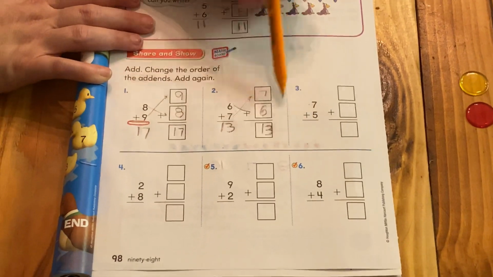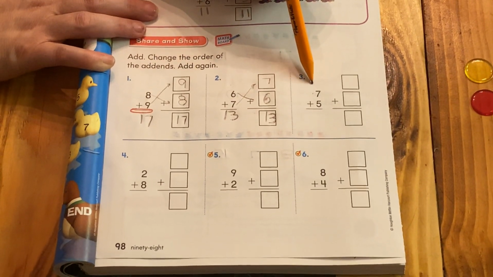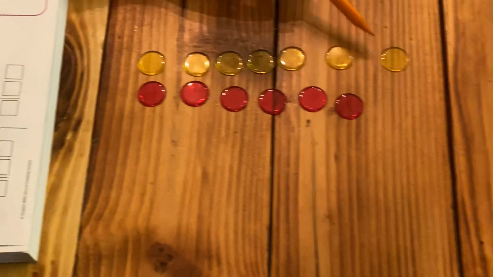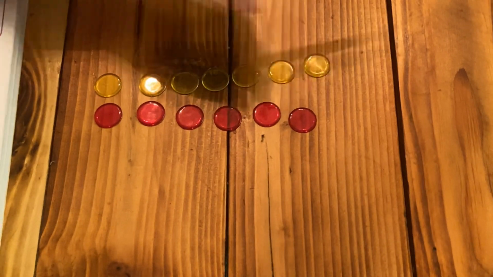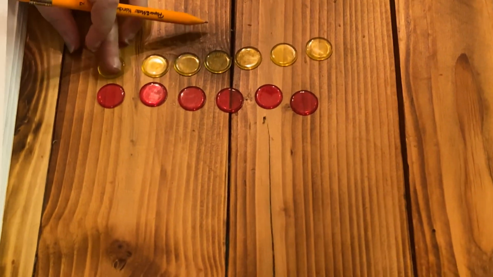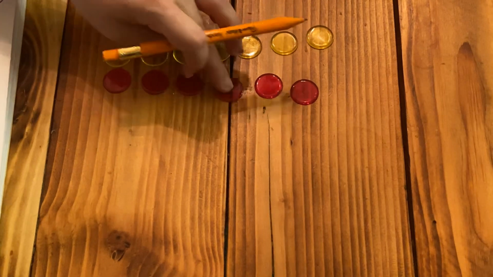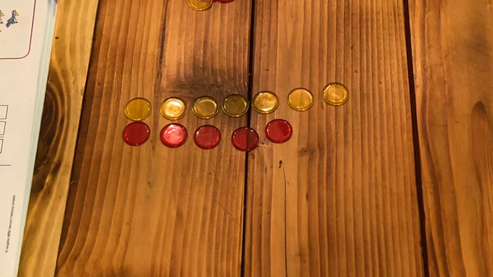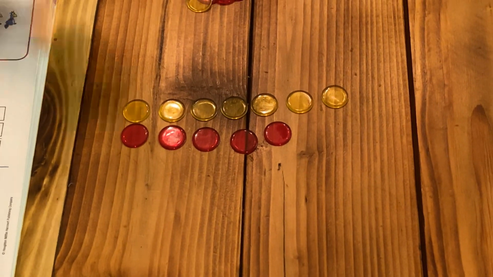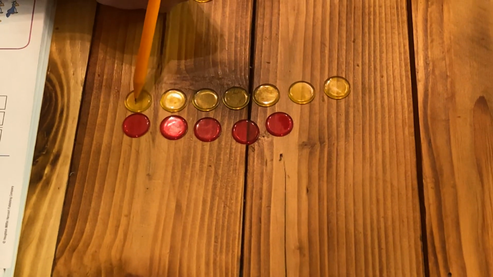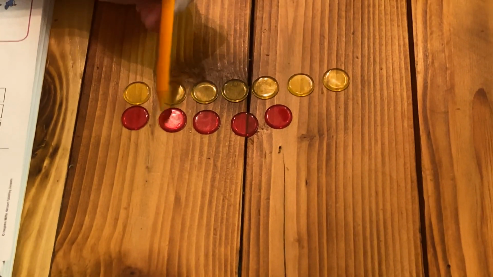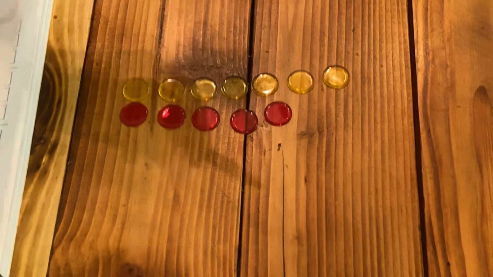All right, we're gonna try one more together. Are you ready? Here we go. This is the last one we're gonna try together. 7 plus 5. Set up your dots. I have 7 yellows already. And I have 1, 2, 3, 4, 5 reds. So I'm going to take away 1 extra red. So my 7 plus 5, 1, 2, 3, 4, 5, 6, 7, 8, 9, 10, 11, 12.